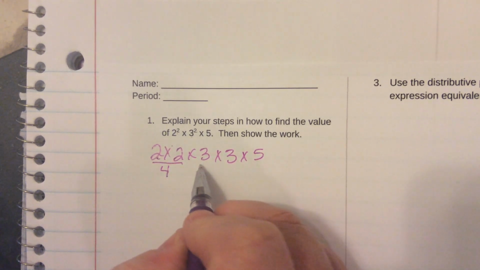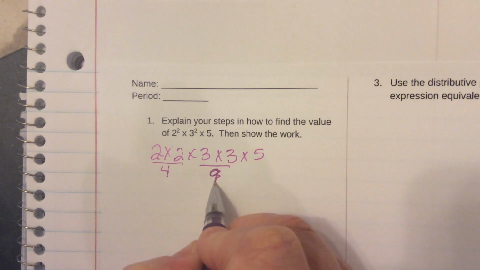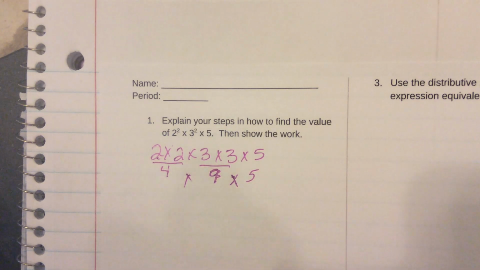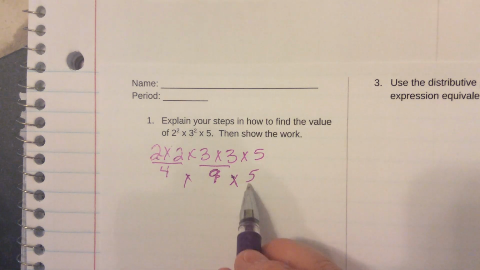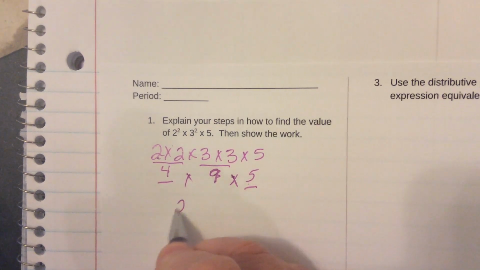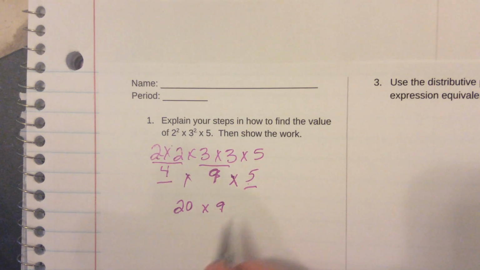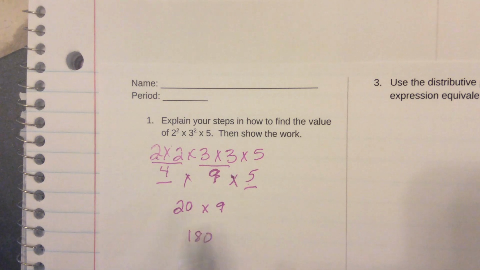2 times 2 is 4, 3 times 3 is 9, times 5. 4 times 9 times 5. You could do this a couple of different ways. I think of 5 times 4 is 20 times 9. Again, that's the commutative property that says I can move my numbers around. So 20 times 9, 2 times 9 is 18, so 20 times 9 is 180. Now, your explanation has got to tell me about all of your steps, okay? Now, if you chose a different order to multiply these in, that's okay, as long as your work is there.